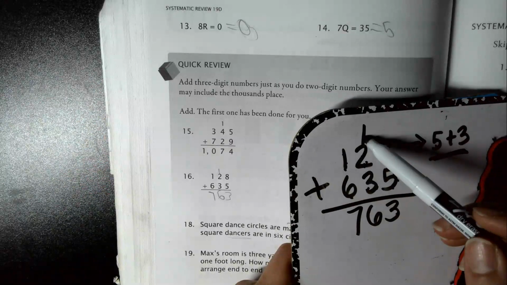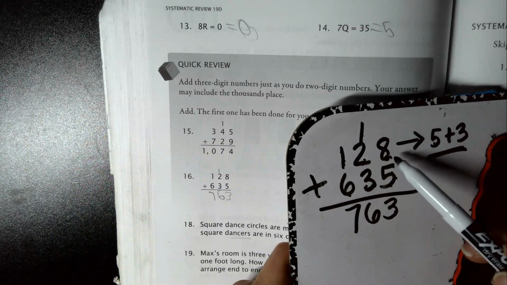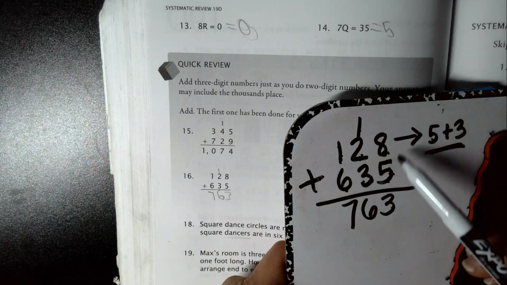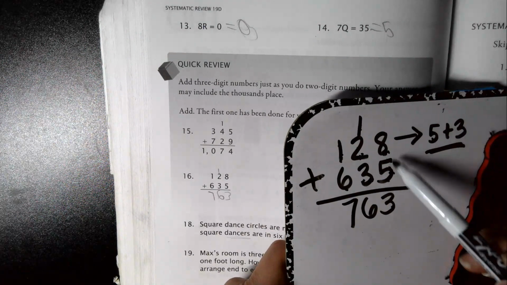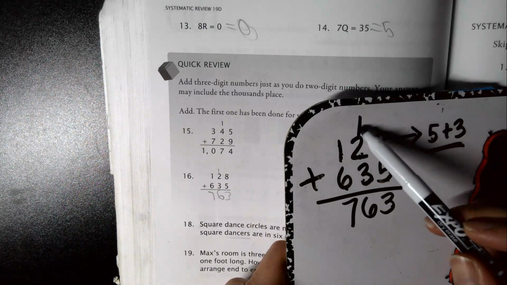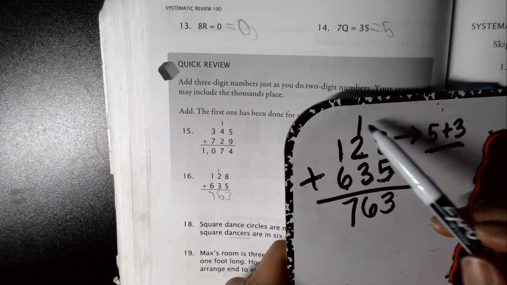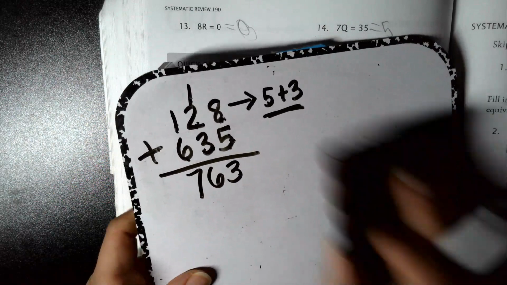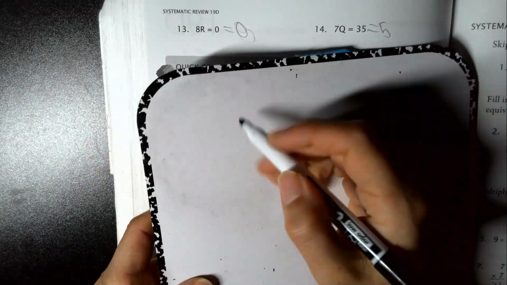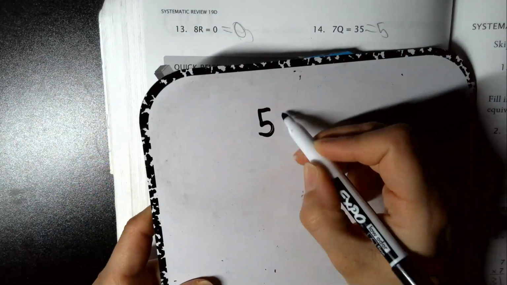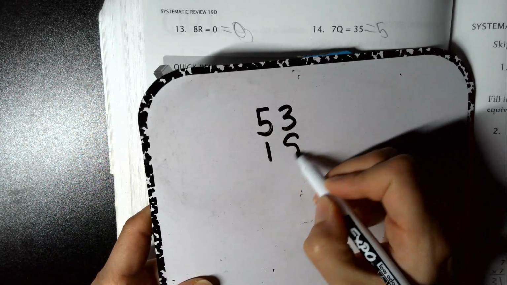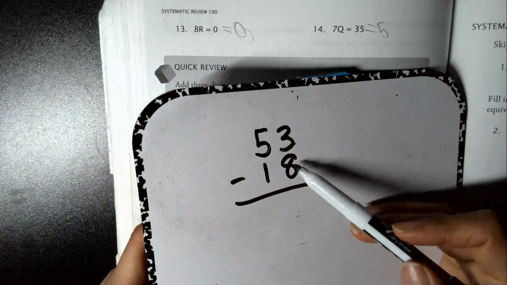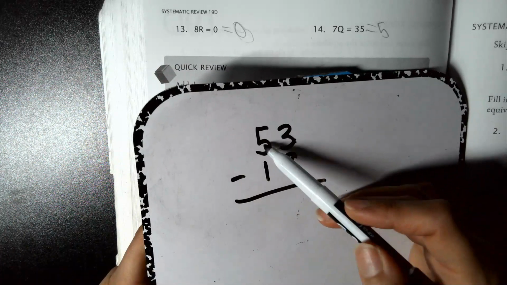You're carrying. Remember, whenever you get too many on this side, that means you made a 10, so now you have to bring it over to the tens place, because that's where it belongs. If you're doing subtraction, let's do a subtraction problem real quick just to throw it in there. If you're doing a subtraction problem, okay, you have something like this, now you're trying to take ones that you don't have, so you need to borrow from the tens place.